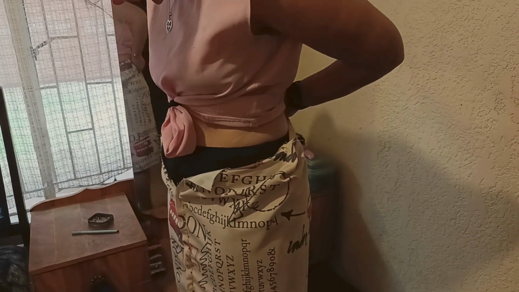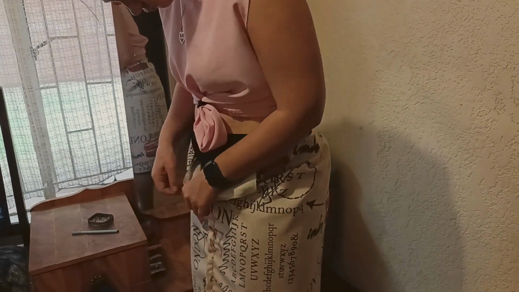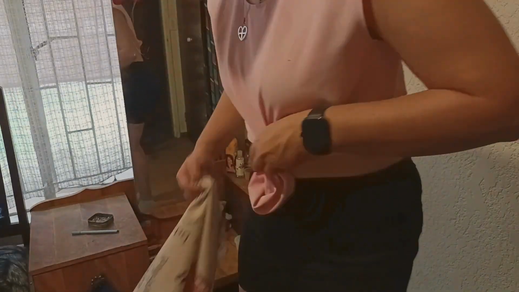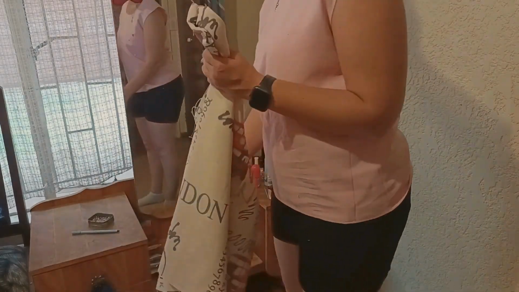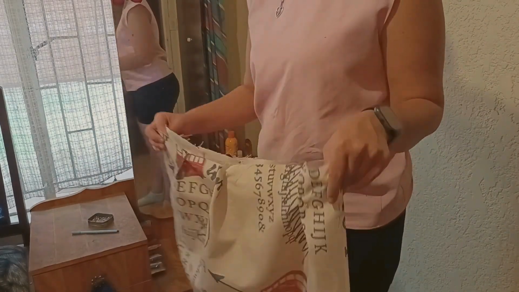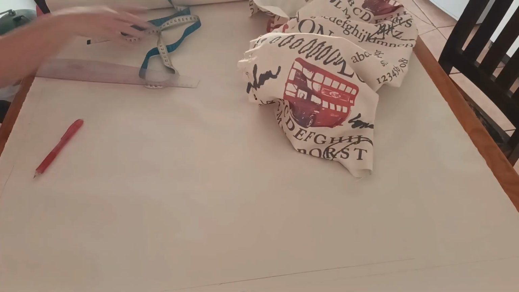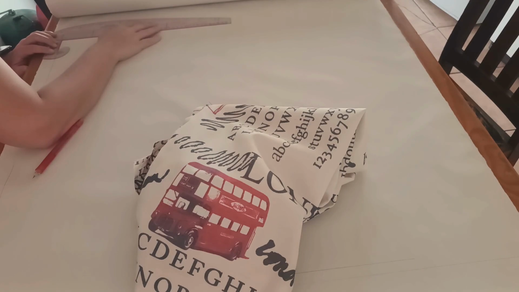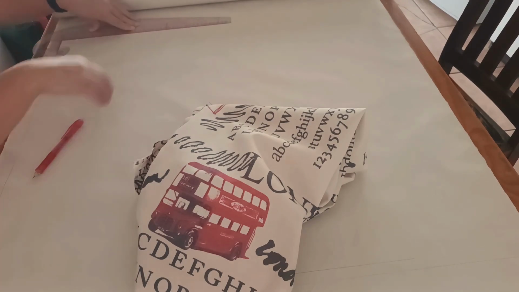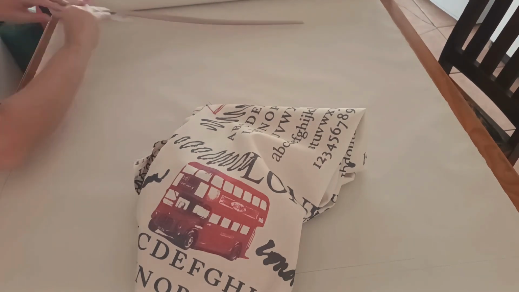Okay, the only reason why I took out some of the pins is because I need to get out of this skirt. Once the skirt is draped, it's onto the paper to draft to get a paper version of the skirt.